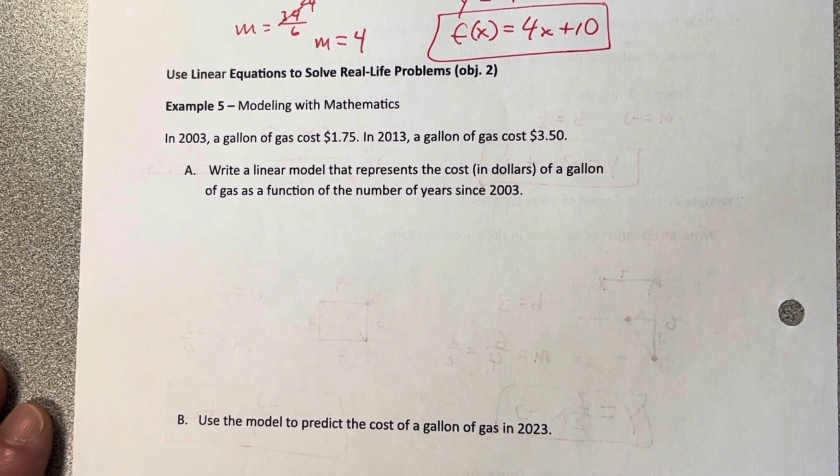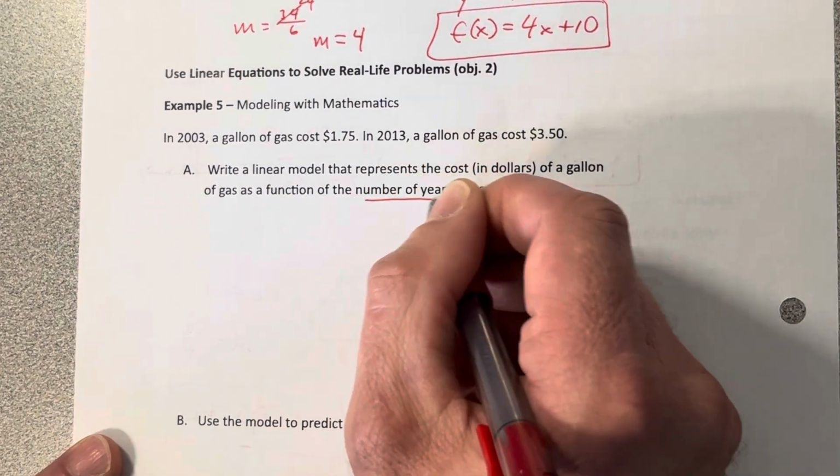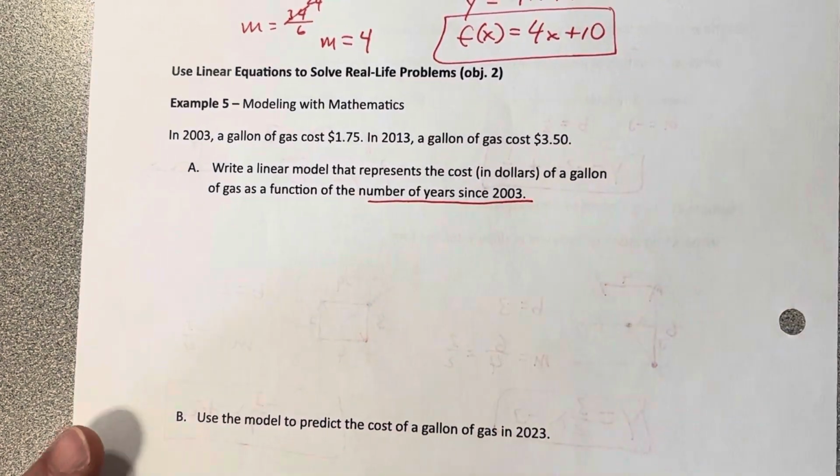They want us to write a linear model that represents the cost in dollars of a gallon of gas. That's no surprise, I could see that. The outputs appear to be the money, so cost. But they want us to write it as a function of the number of years since 2003.